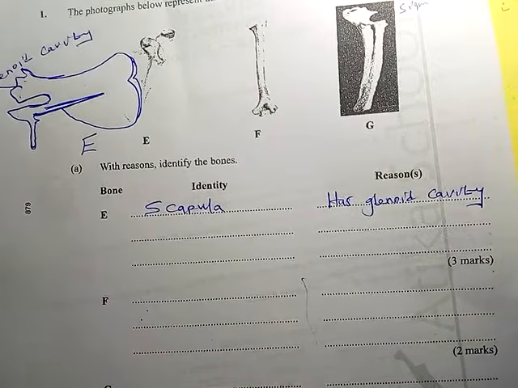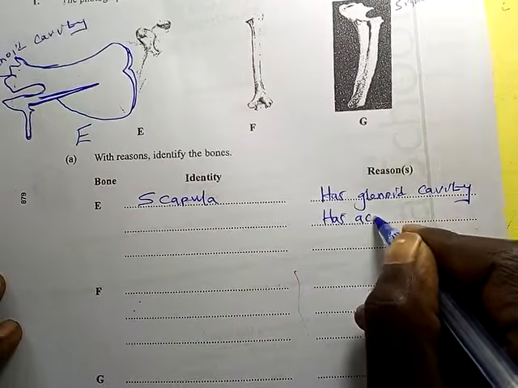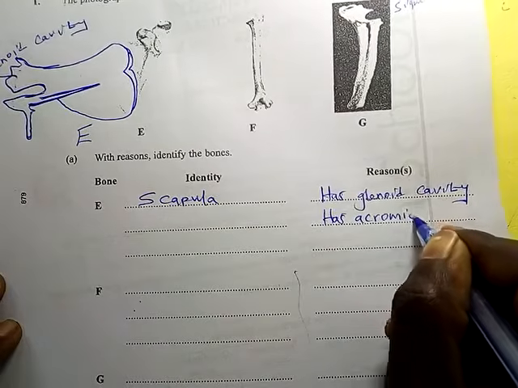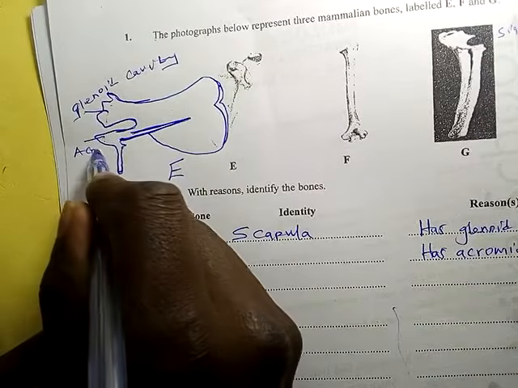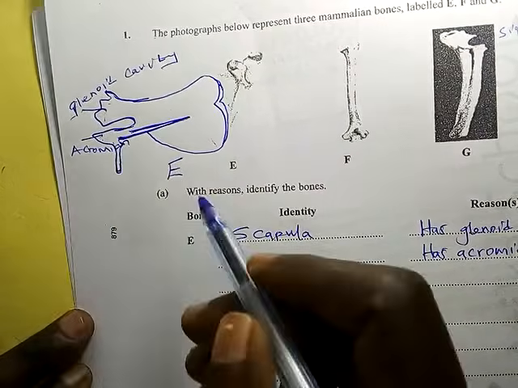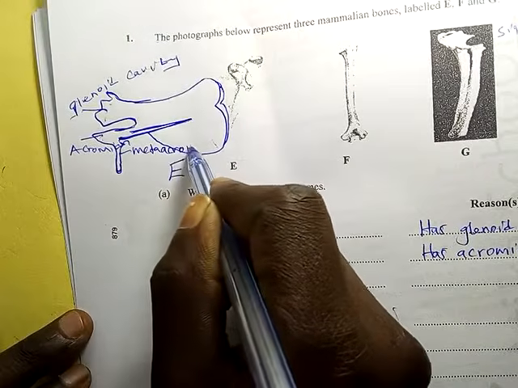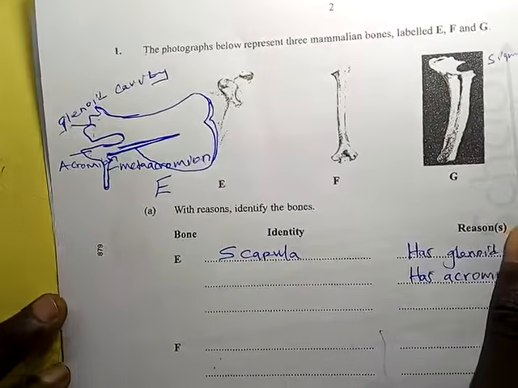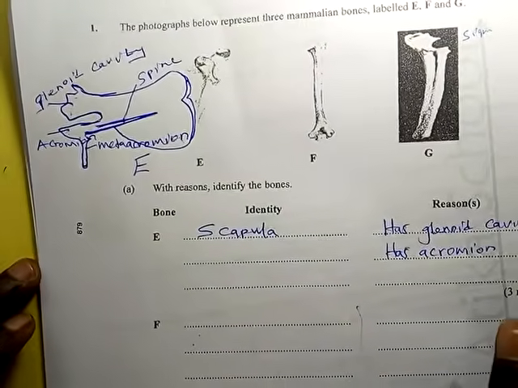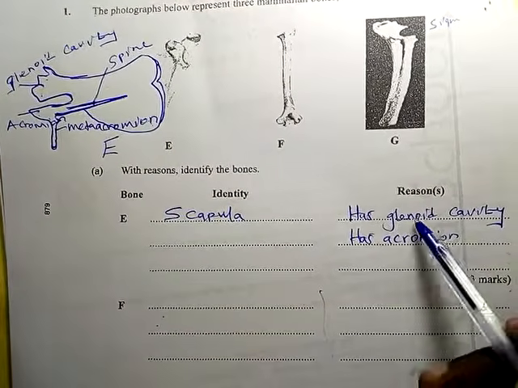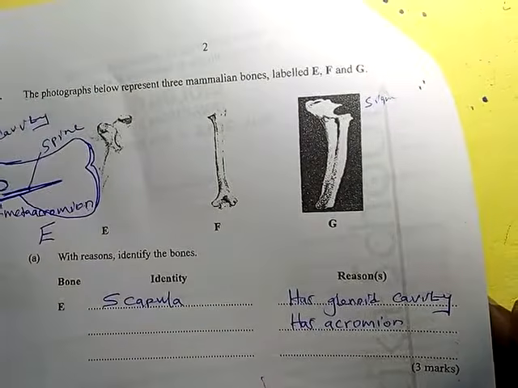It also has the acromion. This is the acromion, and this is the spine. You should be able to know those parts. Those reasons are okay. Now F is the humerus.